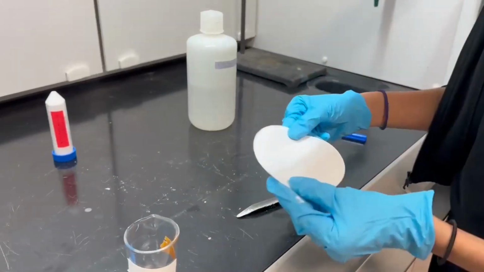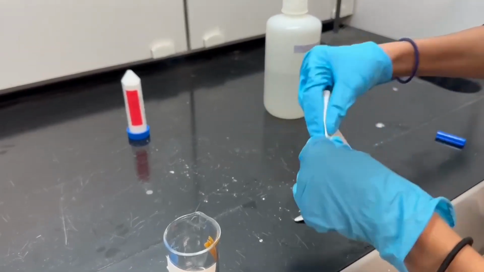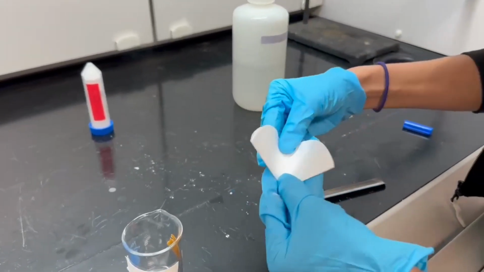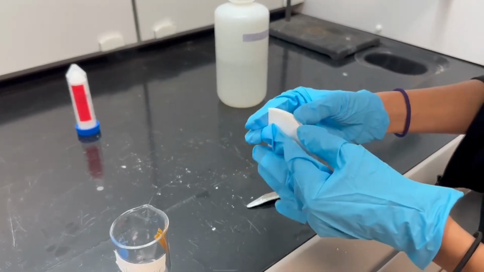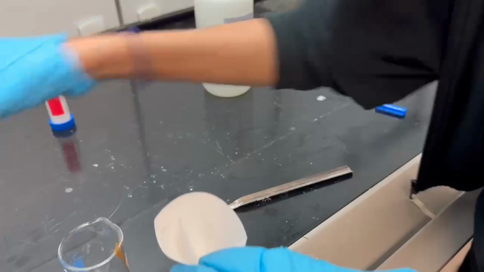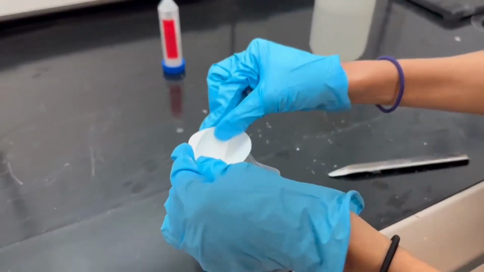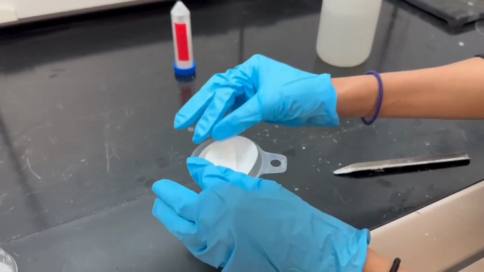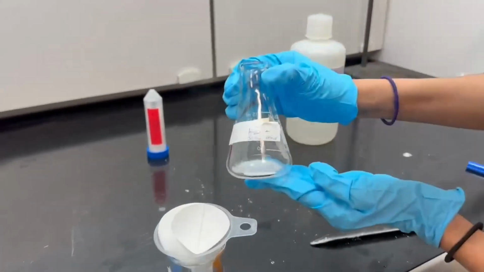Now, our next step is gravity filtration, and that is when we extract the traces of water from our organic layer. With that, we must first fold up our filter paper and then place it within the funnel, and then take our solution that's in the flask and pour it through the funnel into our beaker.